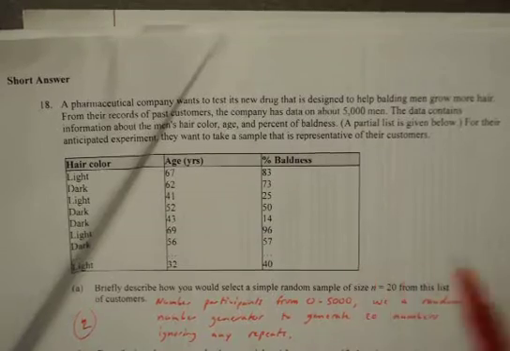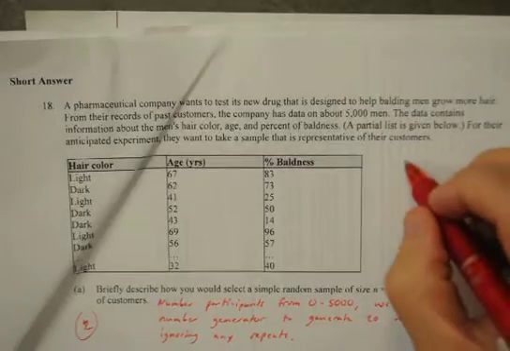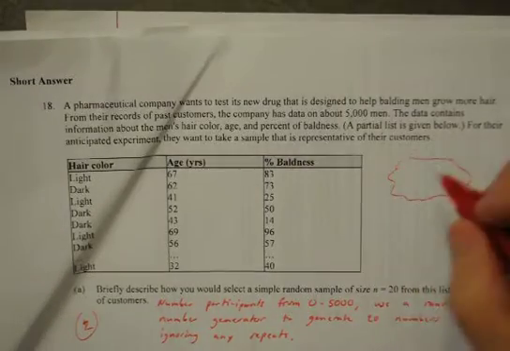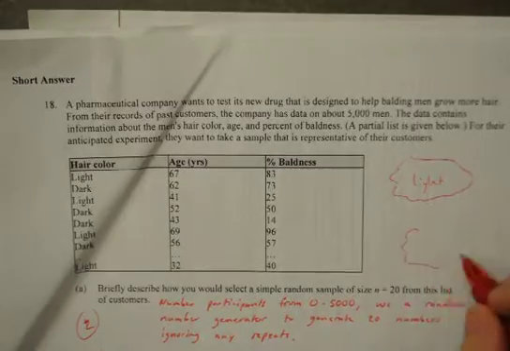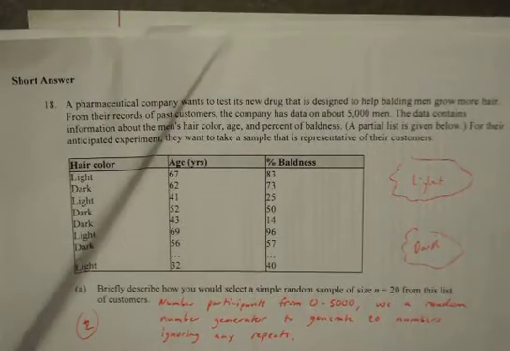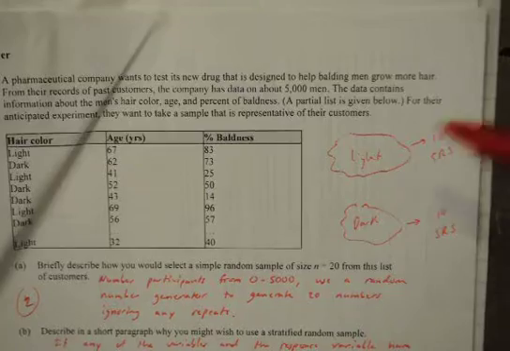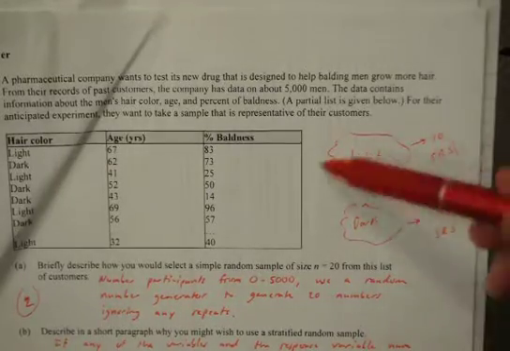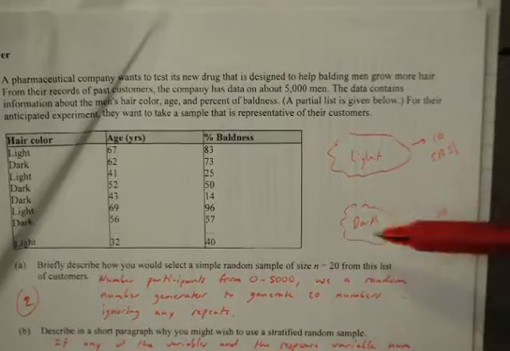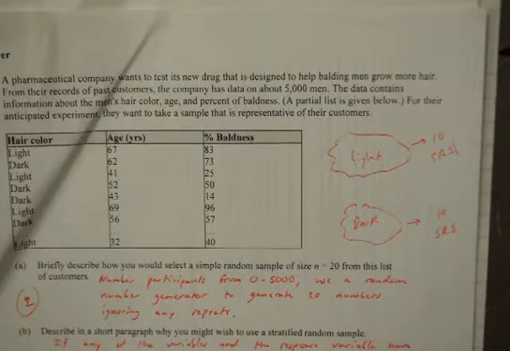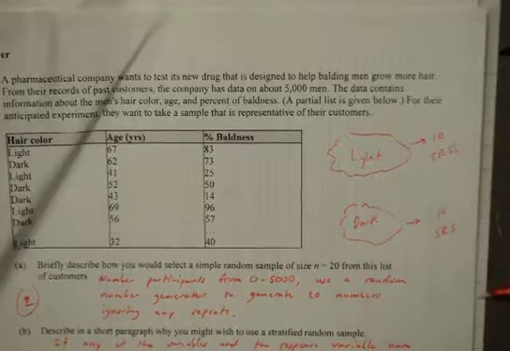So what I can do is take my population and separate it out into, say, light-haired people and dark-haired people. So now I'm stratifying the population. This is called stratified random. And then I'm going to pick 10 people from here using a simple random sample. I'm going to pick 10 people from here using a simple random sample. And so that guarantees that I've got light-haired people represented in my sample, and I've got dark-haired people represented in my sample. And I avoid the risk of having all light-haired people or all dark-haired people.